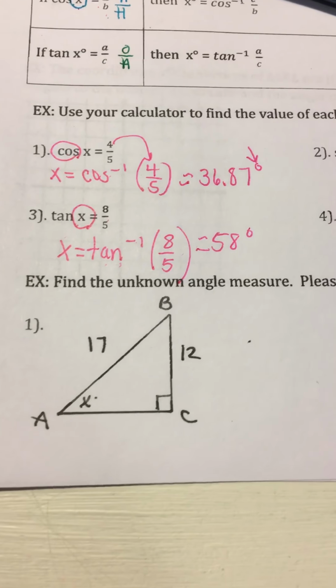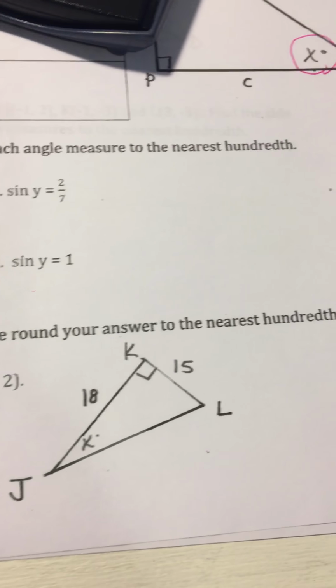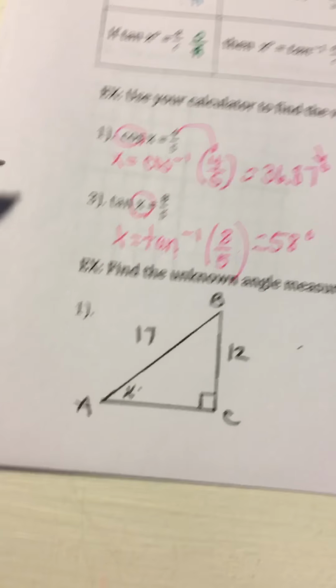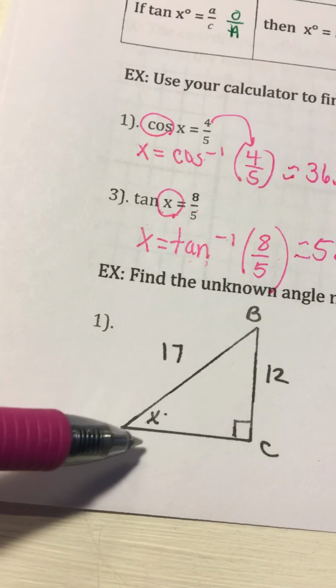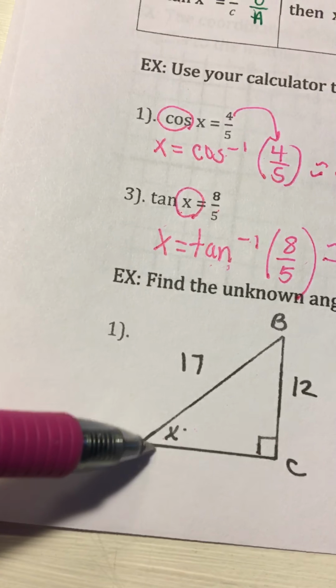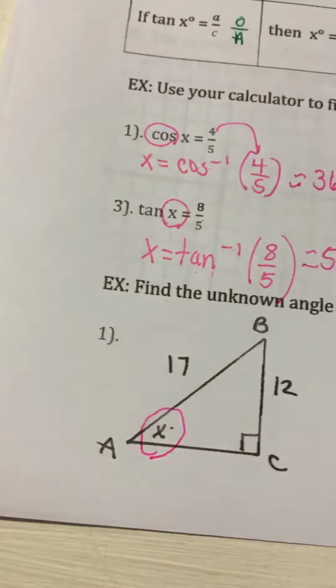Okay? Now, in these problems, you want to find the unknown angle measure and then round your answer to the nearest hundredth. 2 places. That's very important. If I say to round it 2 places, you better round it 2 places. So, again, we have a right triangle. We have 2 missing angles, but in particular, I need this angle here. So this is going to be my reference angle. This is what I'm going to circle.